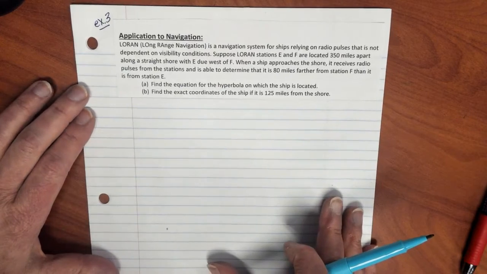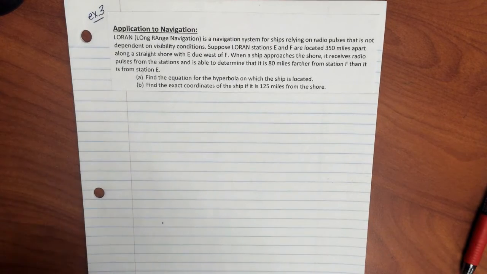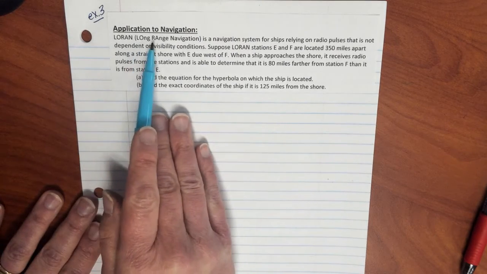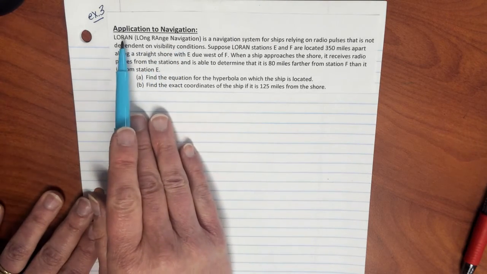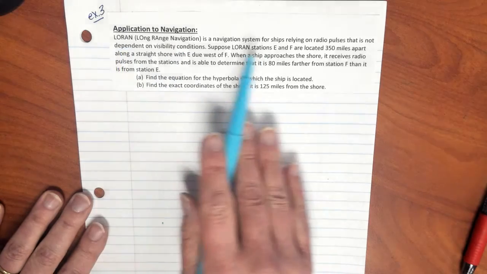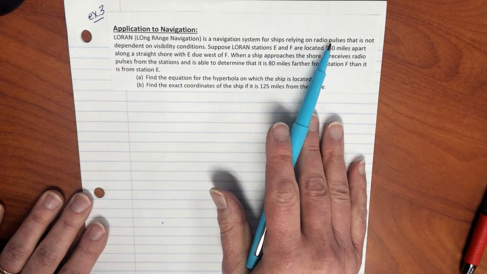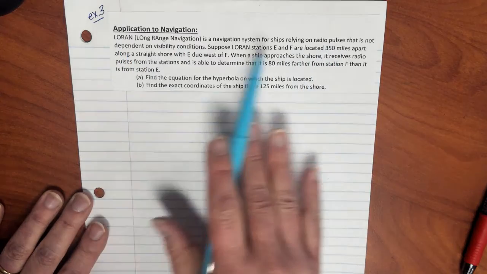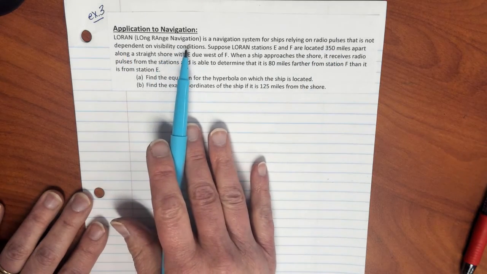This is an example that has an application using what we call the long-range navigation system, or LORAN. And it's for ships relying on radio pulses that's not dependent on the visibility conditions.